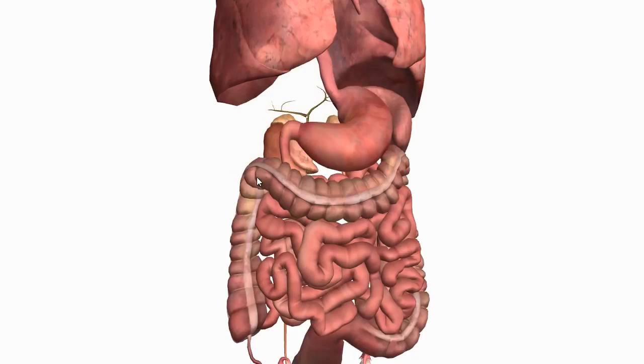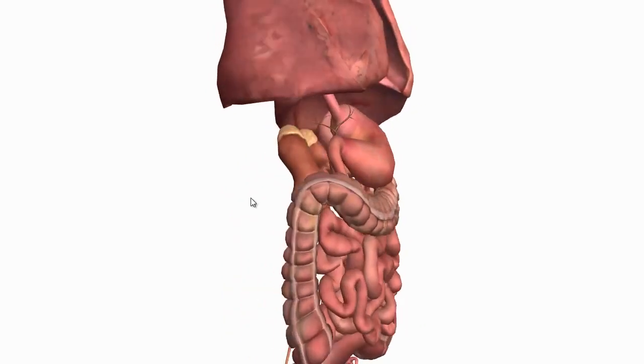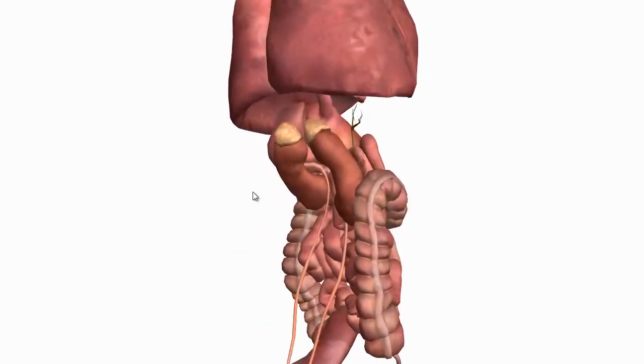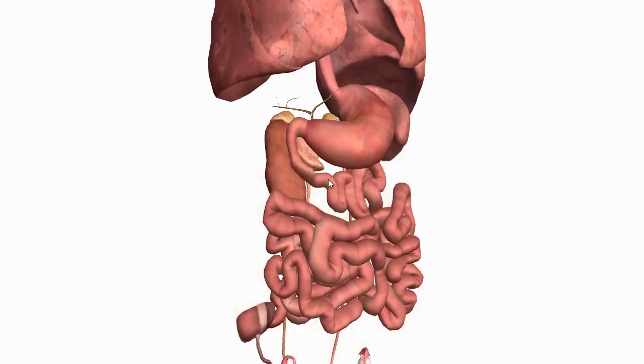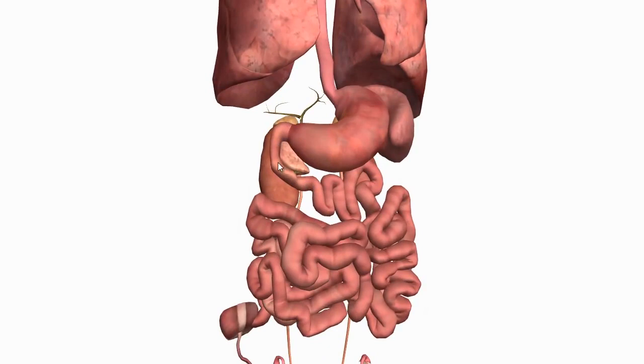You can see the colon runs in front of the kidney, so the hepatic flexure, or the right colic flexure, lies in front of the kidney. It runs in front of the lower part of the kidney, the inferior pole of the kidney. That's the hepatic flexure. And now you can see that the descending part of the duodenum sits in front of the medial part of the kidney. The descending part of the duodenum is retroperitoneal as well, and it sits right up against the kidney.